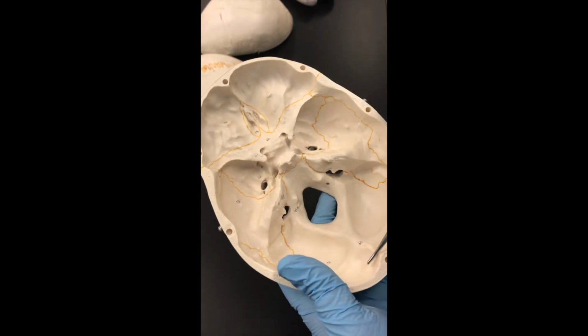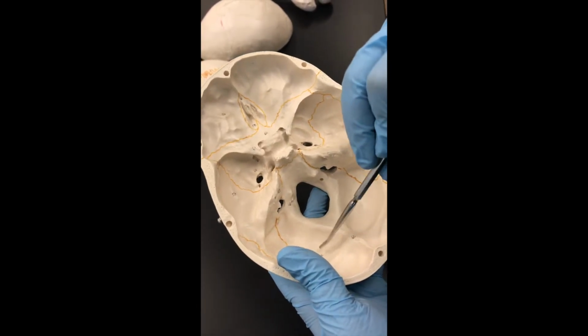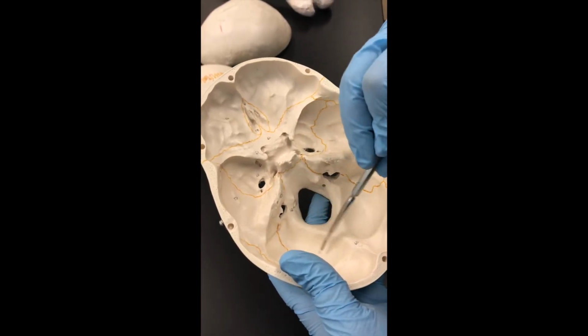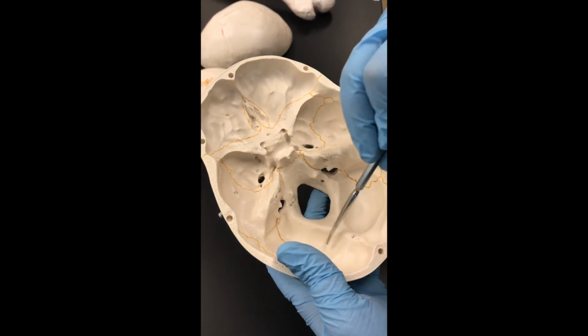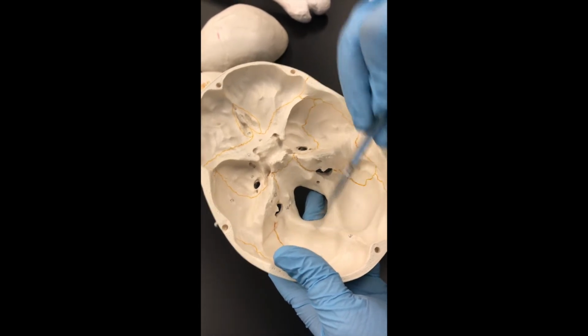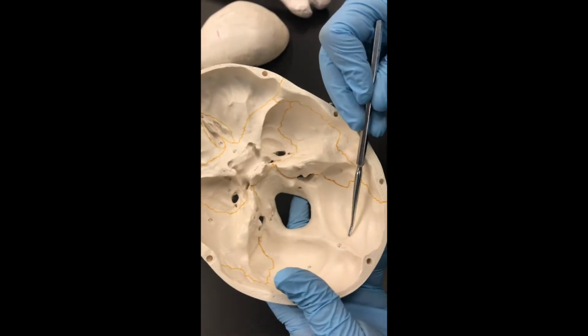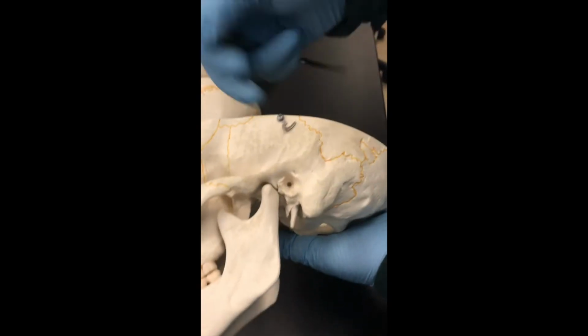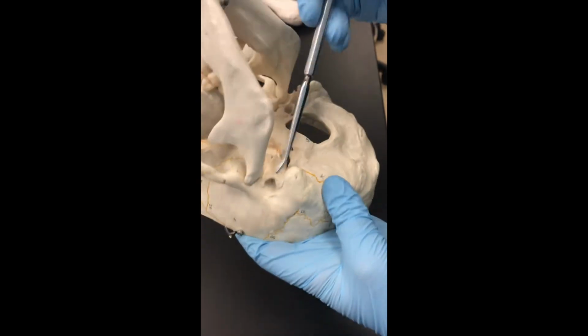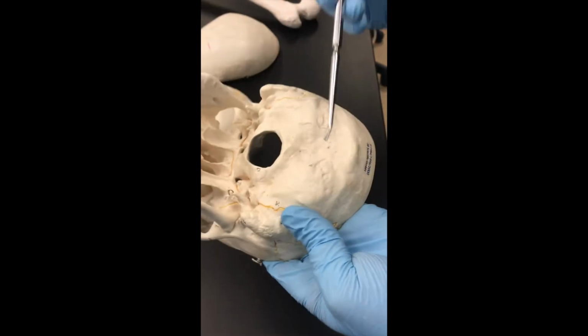An occipital bone, that's where you see these fossa right here. These are going to be where your cerebellum is going to sit. We'll talk about the cerebellum in the nervous section. So frontal, temporal, occipital. Temporal, this is still temporal, occipital.